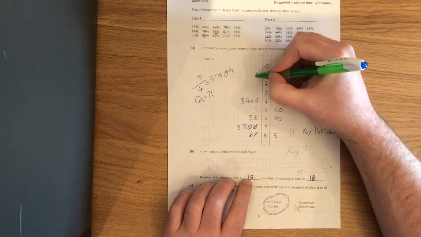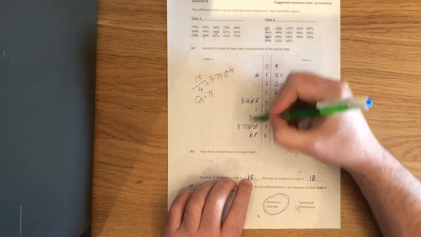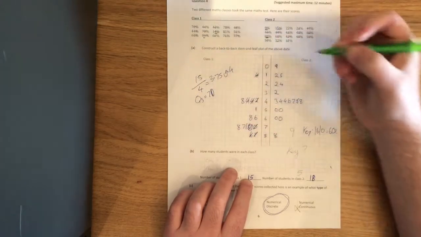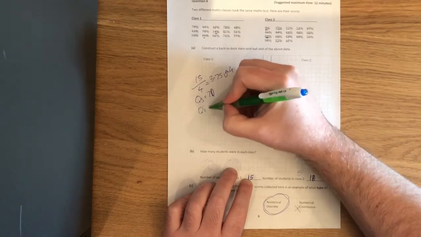My first quartile will be 1, 2, 3, 4. Actually, sorry guys, I made a little mistake here. That guy, 70, is my third quartile, and 44 is my first quartile.